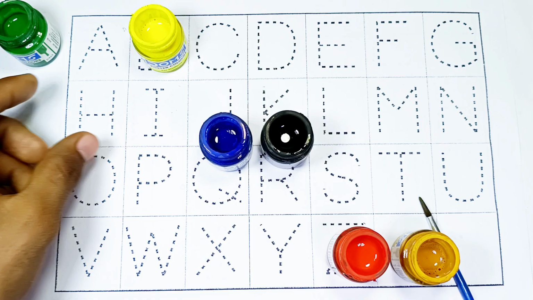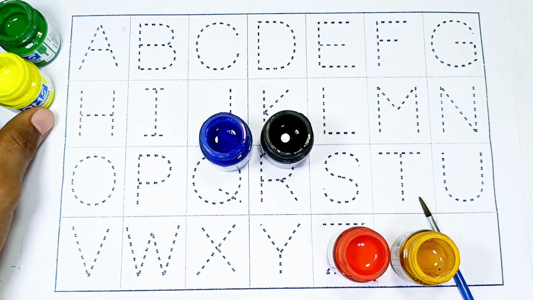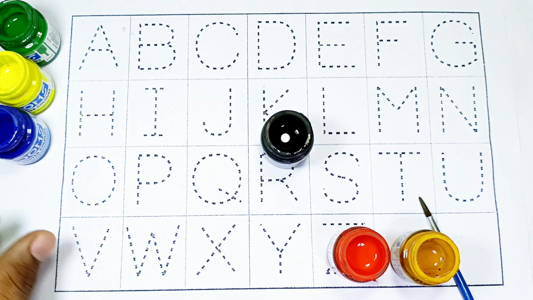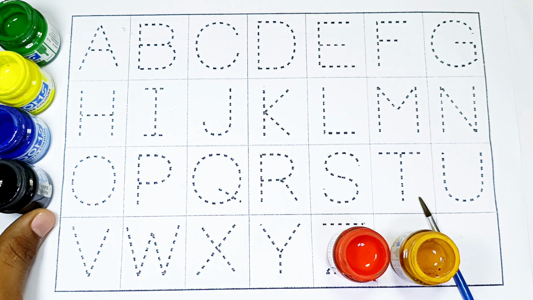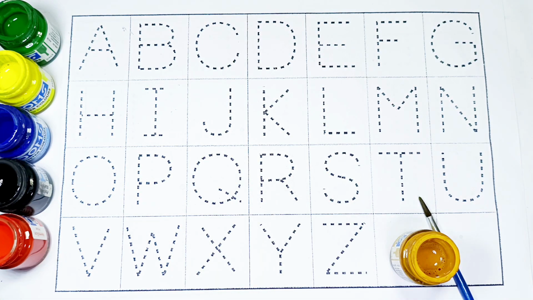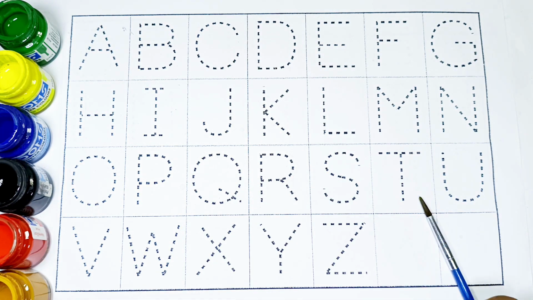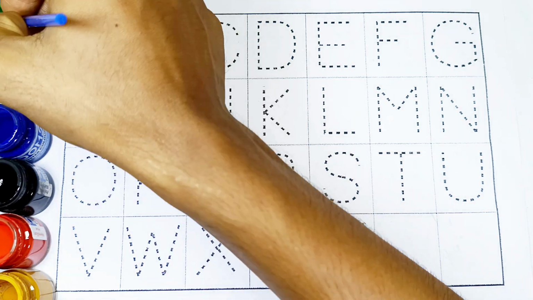Green color, yellow color, blue color, black color, red color, and yellow ochre color. So kids, now you draw alphabets and first we draw A.